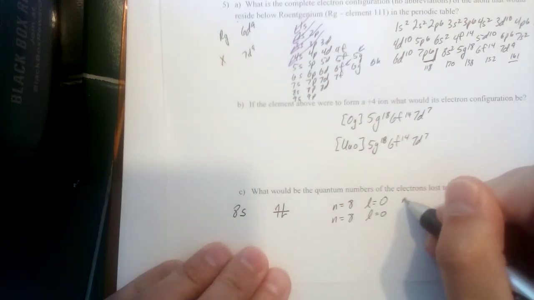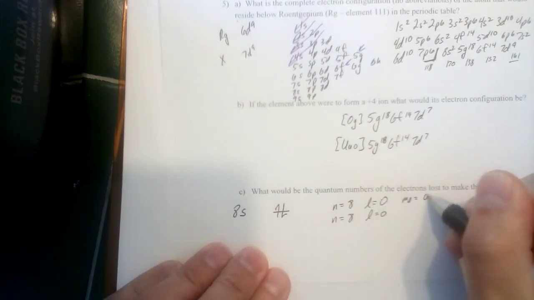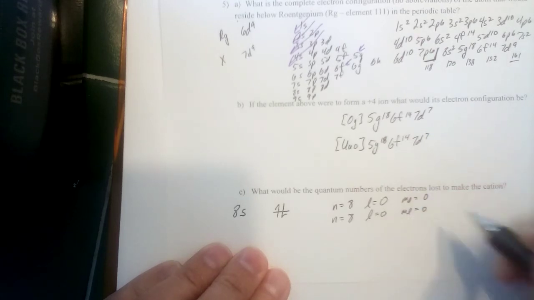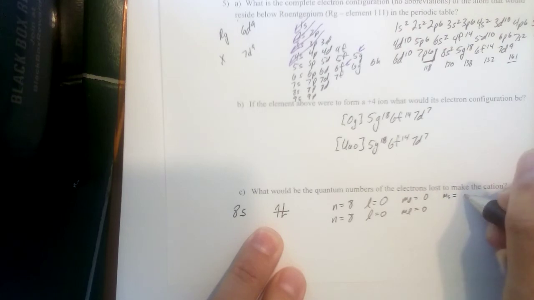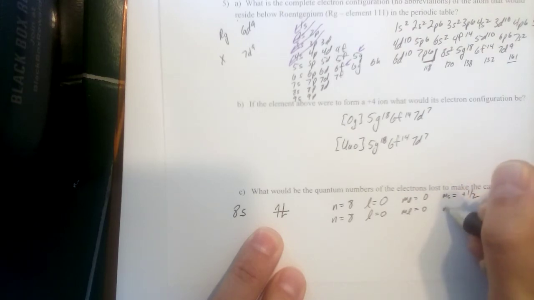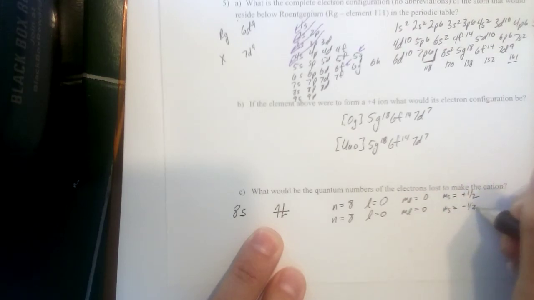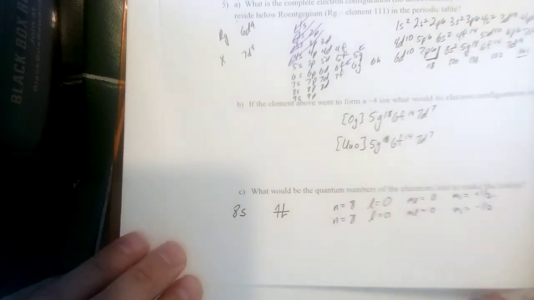M sub L can only have one value if L equals 0, so M sub L is 0 for both of these electrons as well. But since they're in the same orbital, their spins would have to be different. One would be plus 1/2, and the other would be minus 1/2, for those 2 in the 8s.